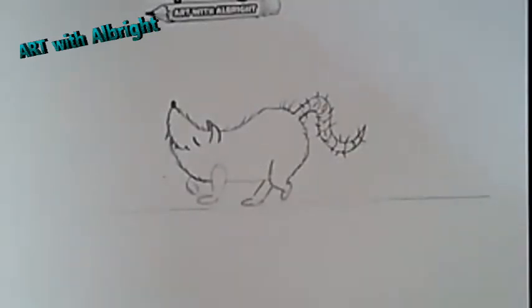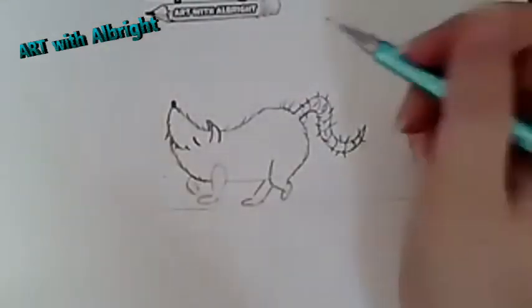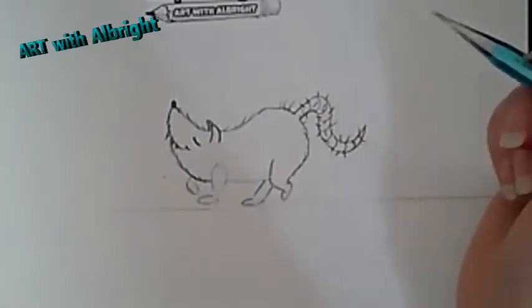The tail looks like a hairy worm. Oh, Madeline, you're hilarious. That is so funny. A hairy worm. Gross. It kind of does. It really does.